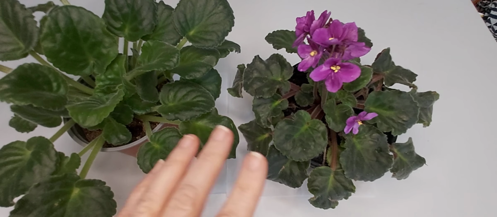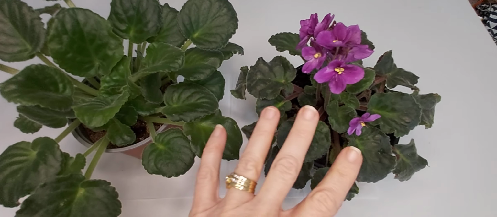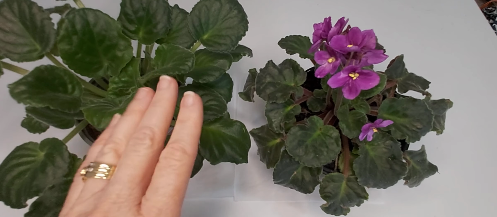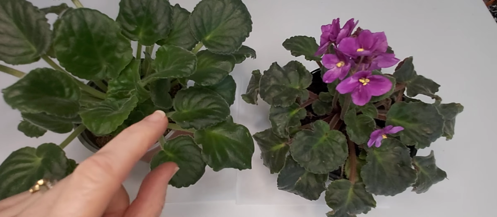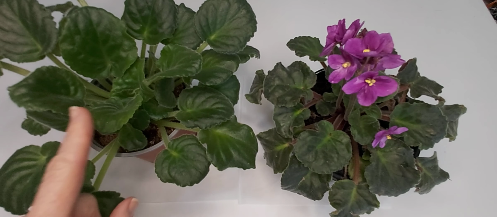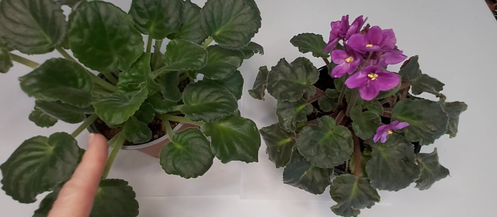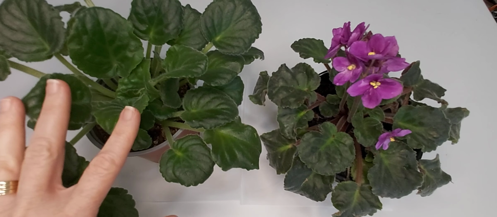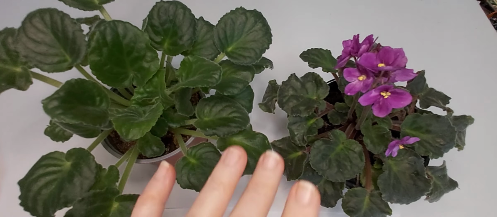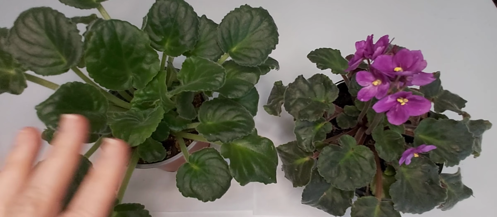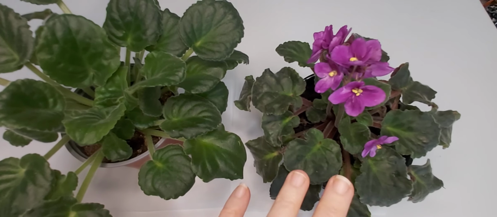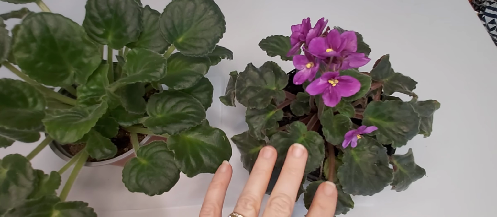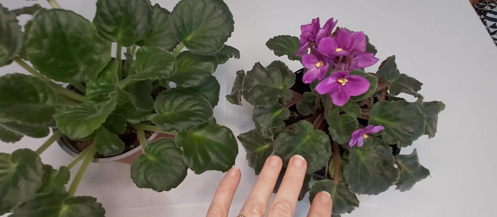So maybe you can put your darker coloured African violets closer to the light, higher up on a little block or something. And the lighter ones, you might have to move lower, or you may have to just put all your light coloured African violets together where you've got a lower intensity light, and the darker African violet foliage plants where you've got a higher intensity amount of light.